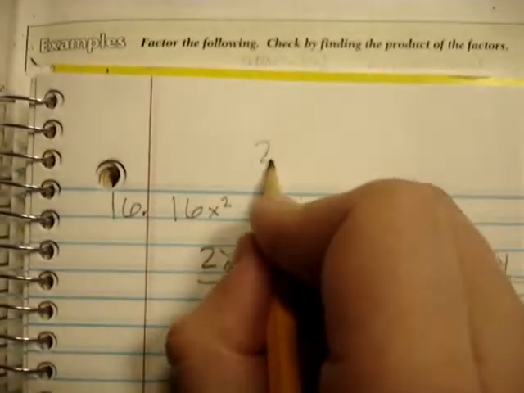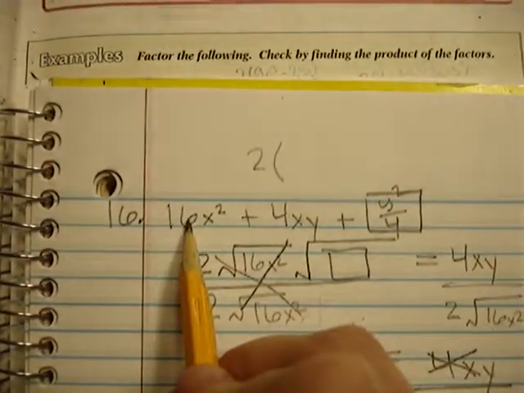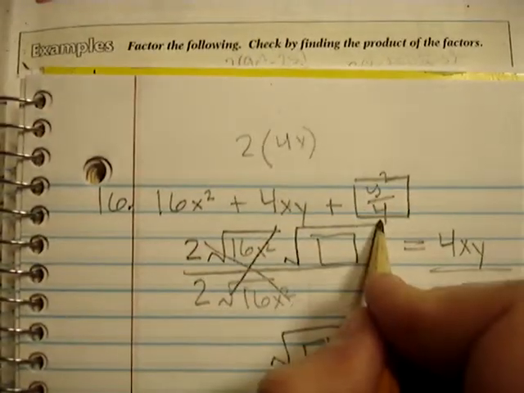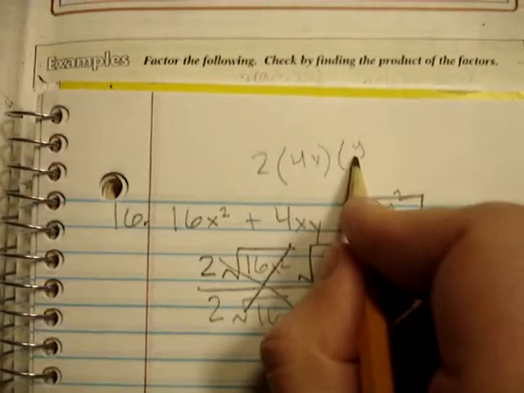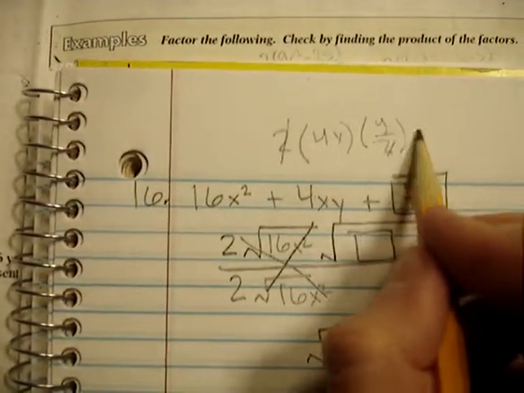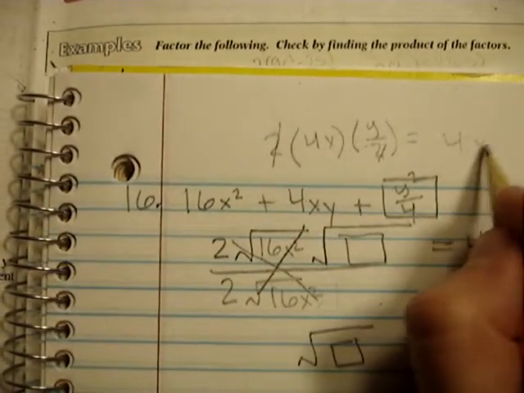And think about it. This middle term is 2 times 4x times the root of this, y over 2. These would cancel, and it would leave you with 4xy. So yes, that pattern stays the same.